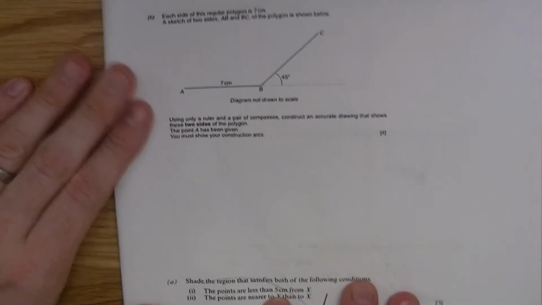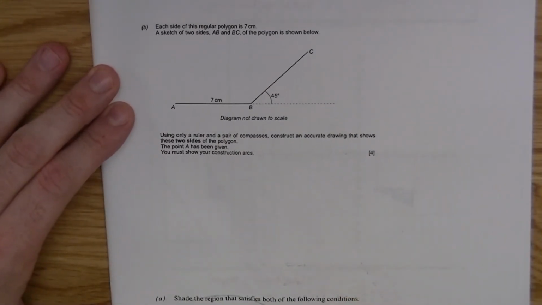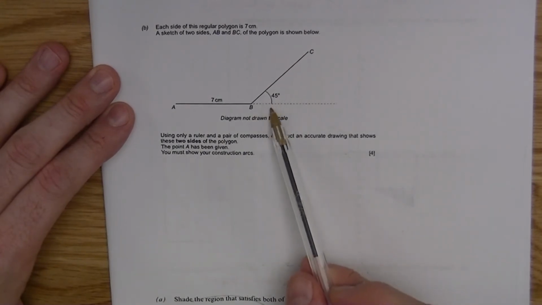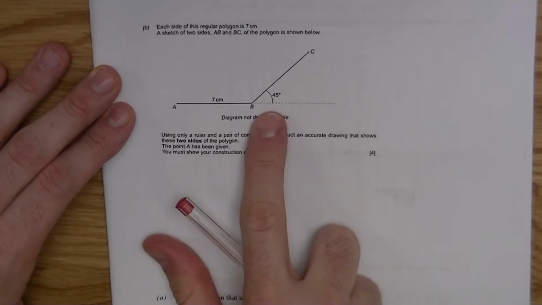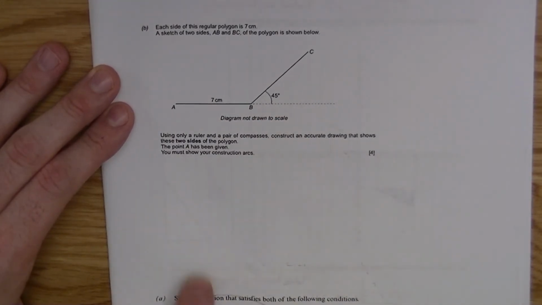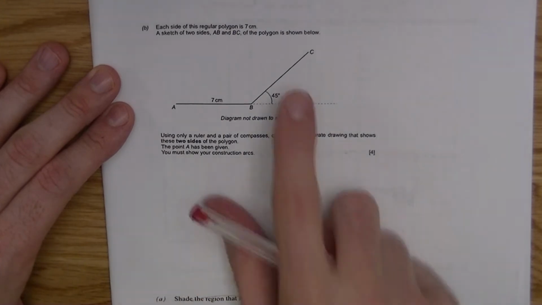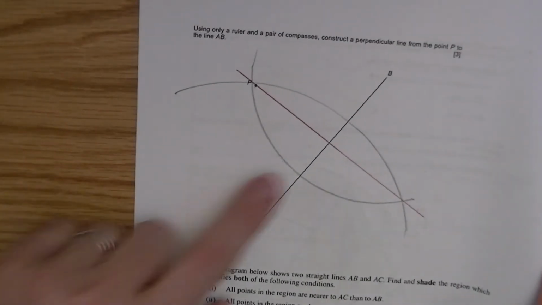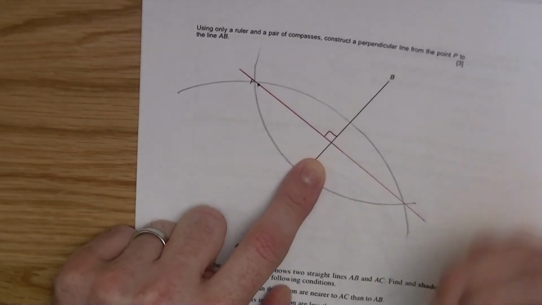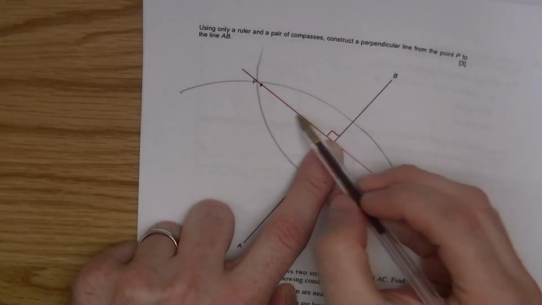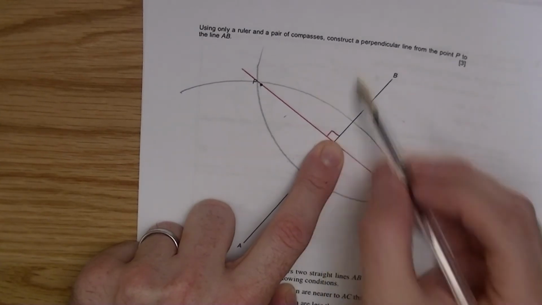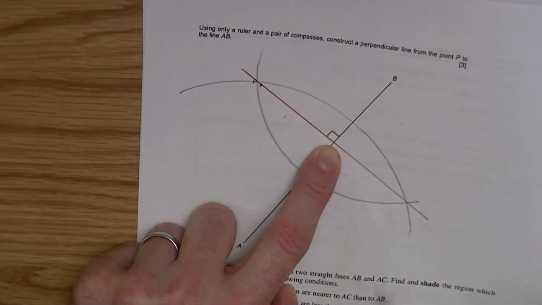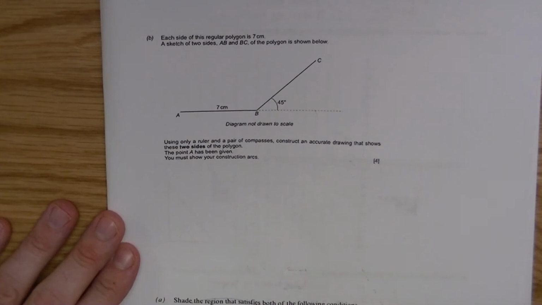On to page 11. I'm actually going to do this as a tutorial in class, so I'll leave this one. We're going to construct a 45-degree angle, but to give you a heads up, a 45-degree angle is half of a 90-degree angle. So all I'd have to do is construct the 90 and then do an angle bisector to get 45. That is how I make a 90-degree angle. Then I would do an angle bisector, an arc there, then one there, and a line through, and by cutting that 90 in half I'm making 45. So hopefully that gives you a clue to get started on that one.